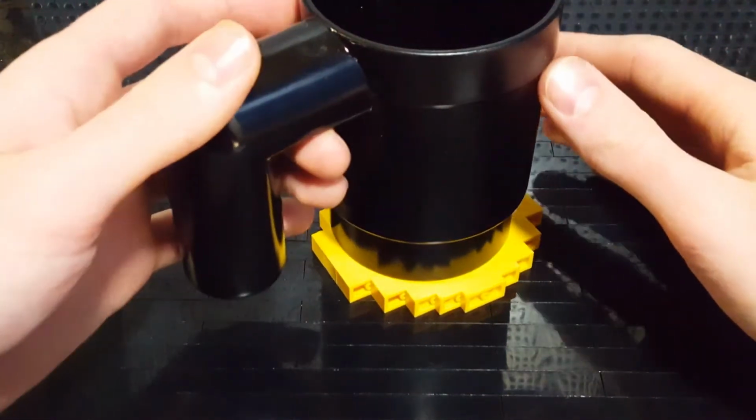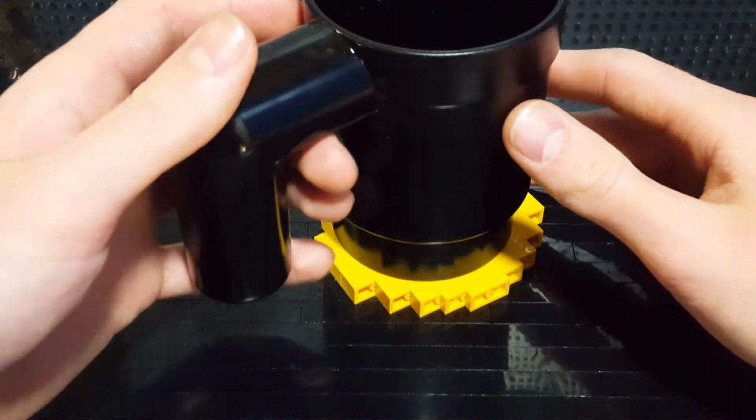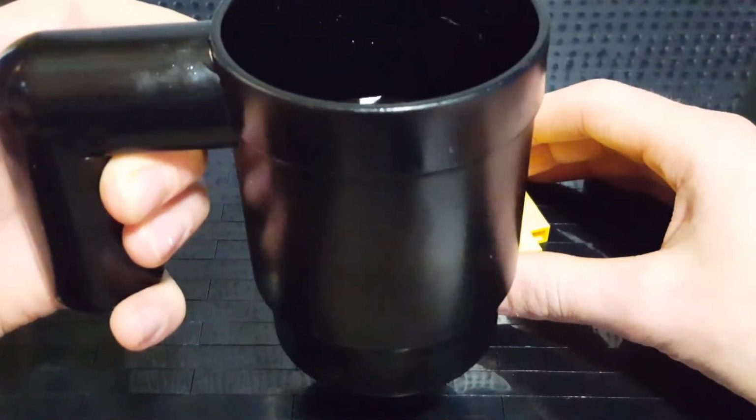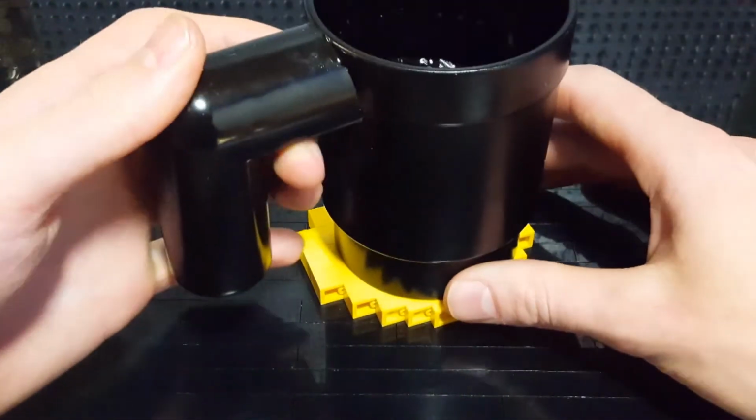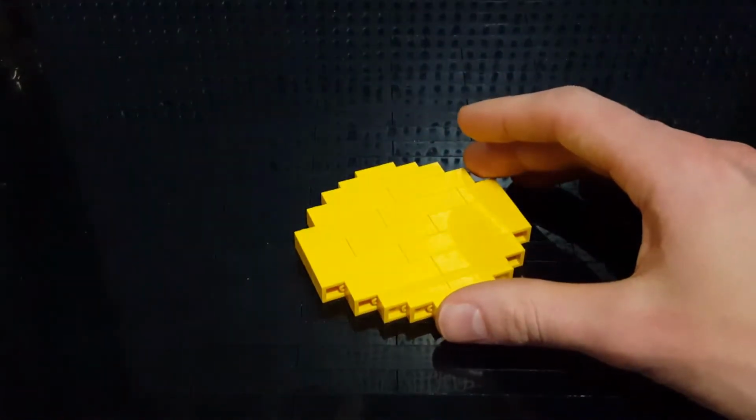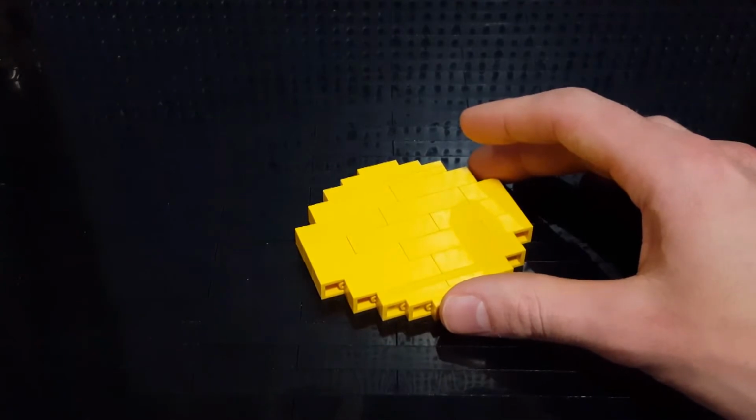Okay, so here is my next Lego coaster version. Most of the time, drink cups that you're going to be using, like this Lego one that I have, are round. So a lot of times you'll see coasters that are round, and it's nice to have a Lego one that would be round as well.